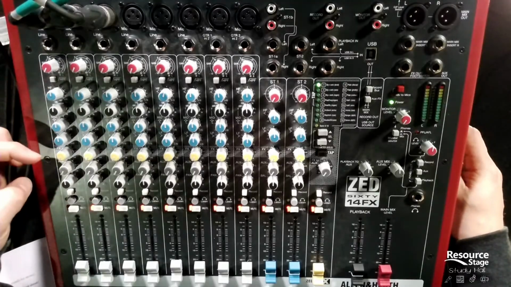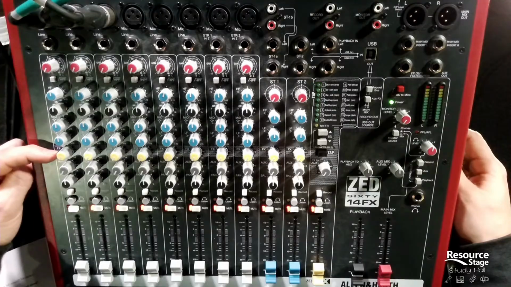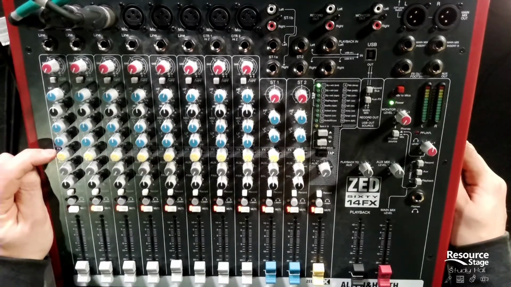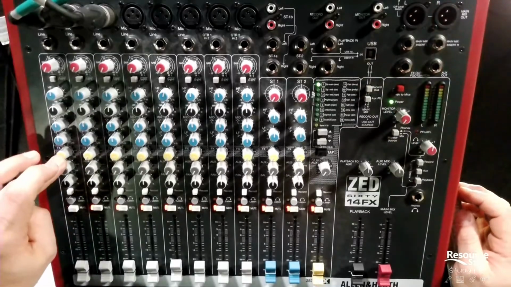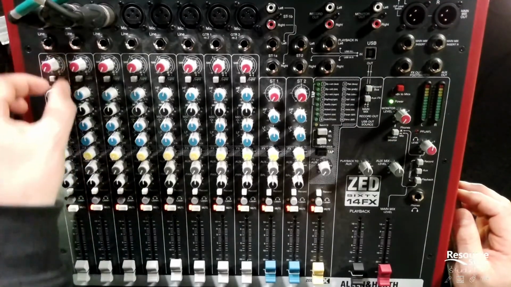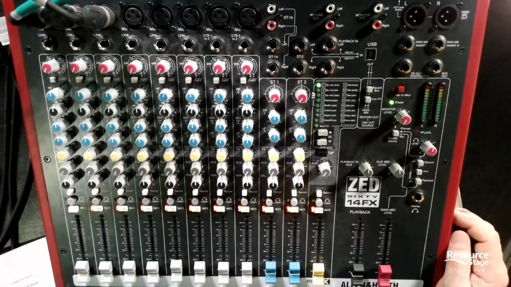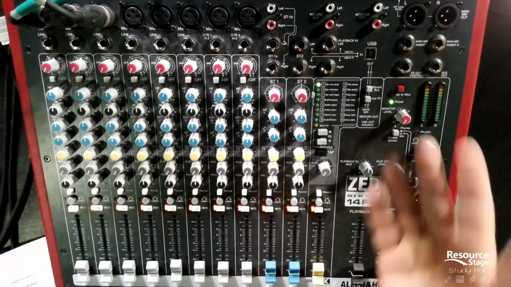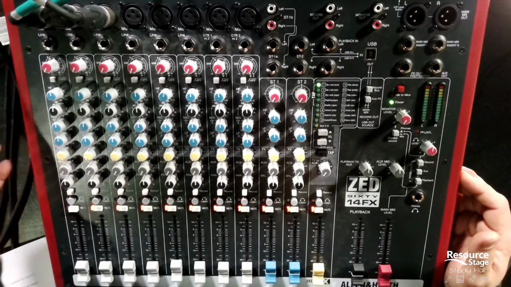And then on this mixer, we have 3 more knobs below that. The yellow one here is labeled FX. This mixer has built-in sound effects. And this yellow knob adjusts how much of this signal is going to that sound effect, like a reverb sound or a delayed sound. You can adjust that on this mixer with that yellow knob.